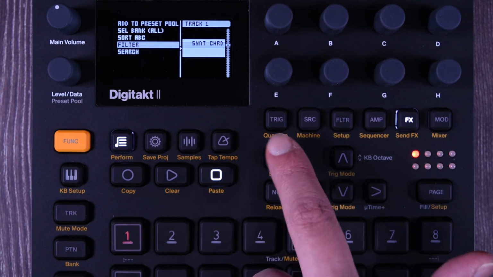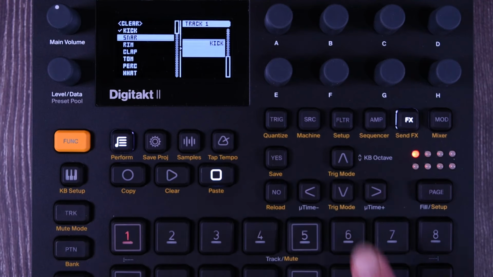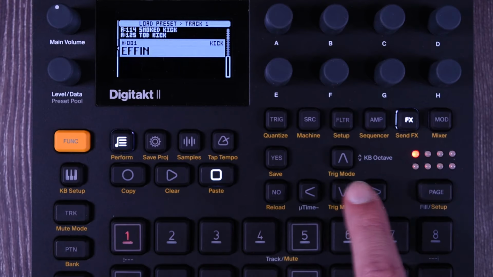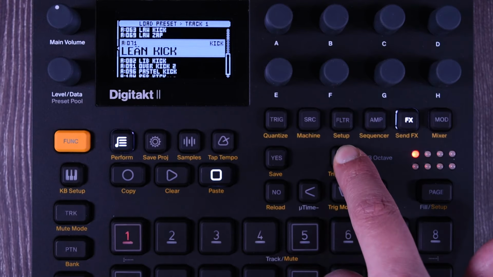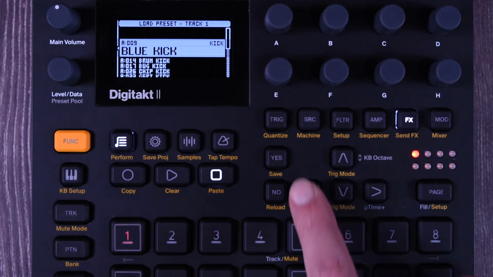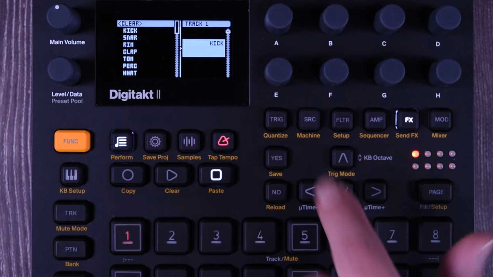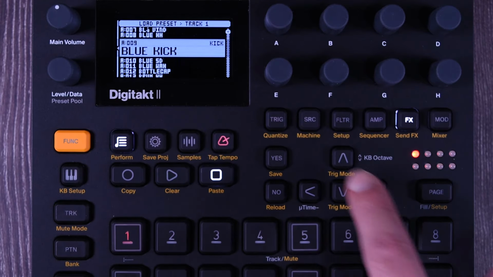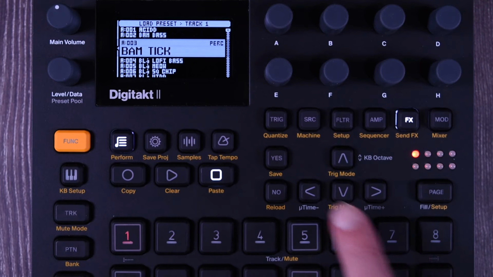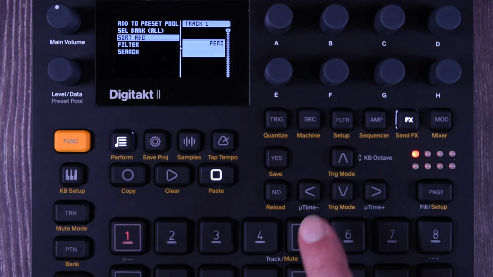Then I can go to filter, and then I can filter by category. I can go to maybe kick. And when I do so, I'm going to get out and then go right here. It will show me all the presets that have the category of kick. These are called tags. I'm going to talk about them in a minute. If I go to filter, I'm going to go to clear and then go back, and I can see all the different presets again.